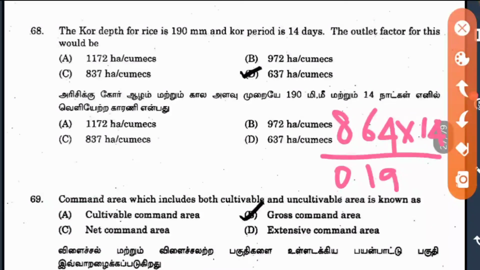But if they give cultivated area, the answer should be the area which is actually cultivated in a crop season, because the cultivable command area is nothing but the total area which can be cultivated, but in a season we will be cultivating only some portion of the area. So that we specifically mention as cultivated area.